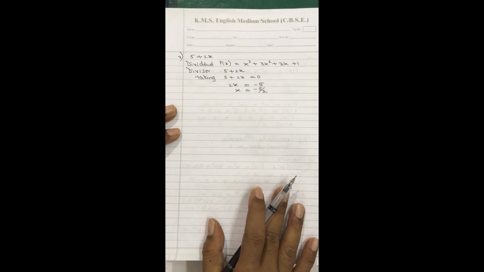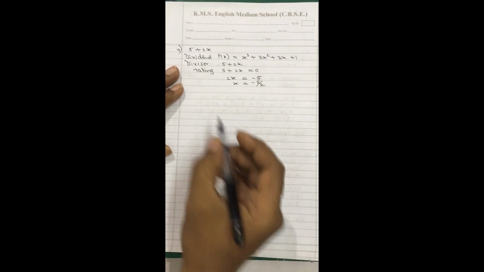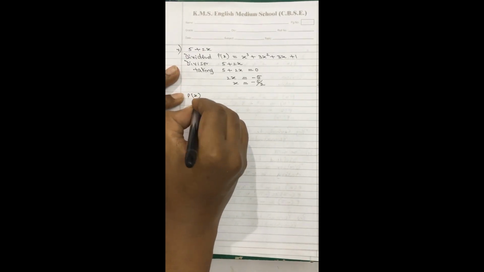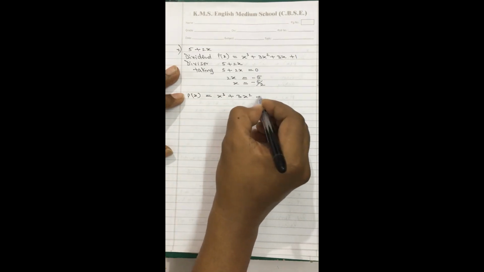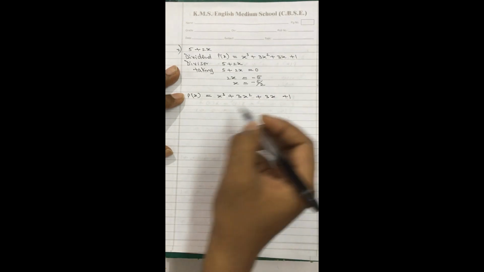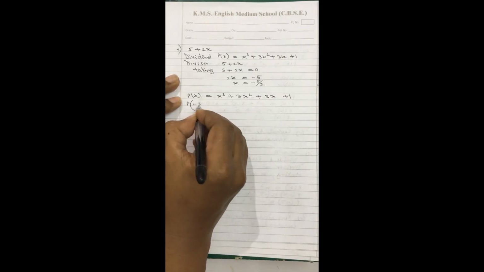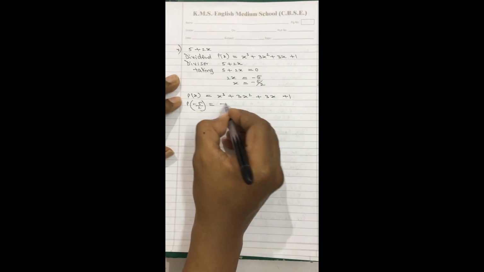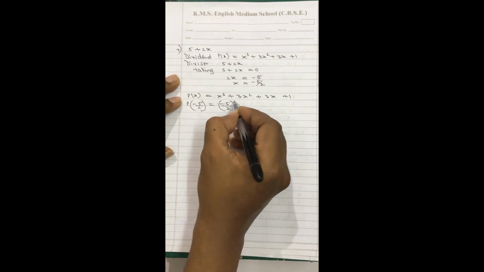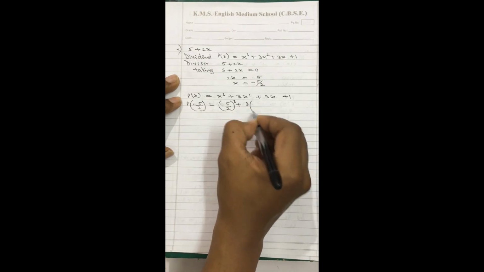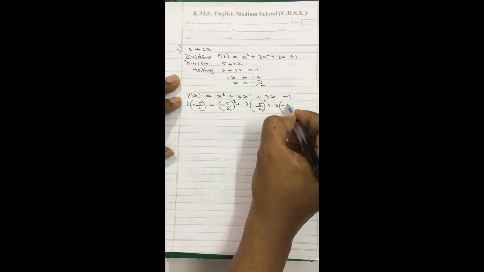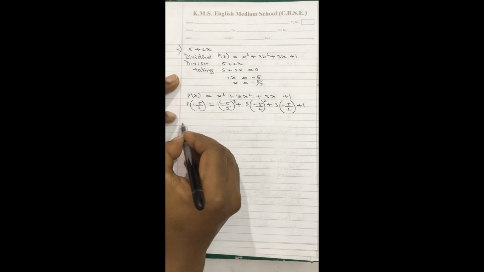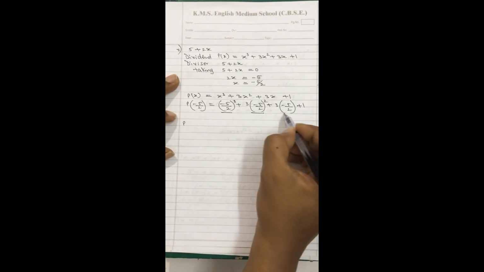So next I will be finding the value of p(-5/2). But before that, I copy this: p(x) = x³ + 3x² + 3x + 1. And then I will write p(-5/2) is equal to (-5/2)³ + 3(-5/2)² + 3(-5/2) + 1. Okay, my dear students. Now what I will do, I will solve. Of course, I will first solve the brackets.